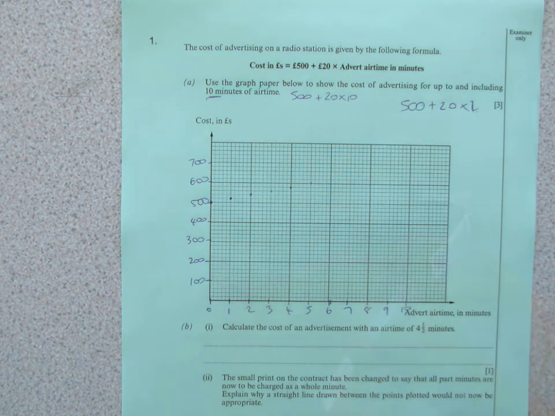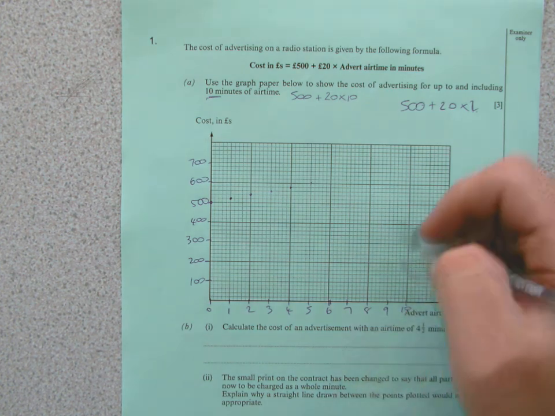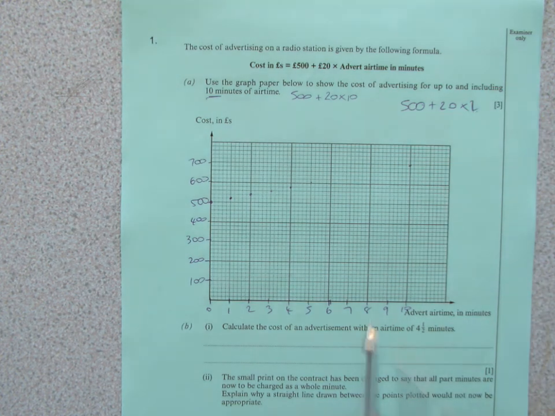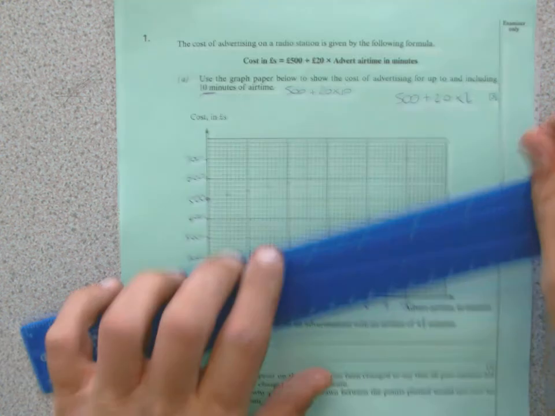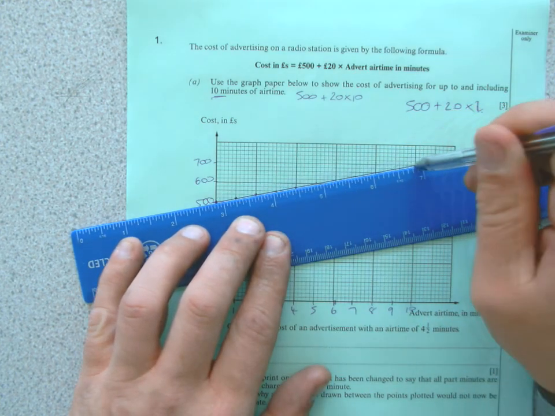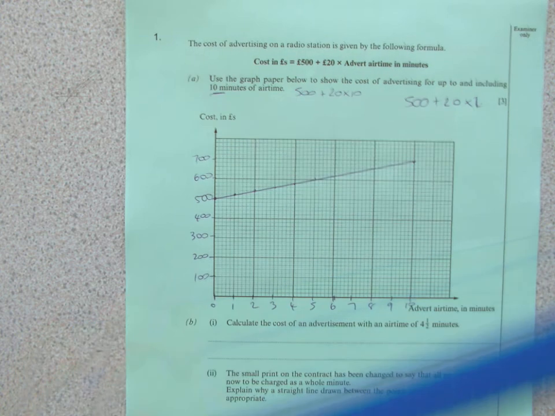And you notice it forms a straight line, because it's a constant increase. It is a straight line. We go all the way up to that value there. When it was 10 minutes, it worked out to be £700. That should line up nicely for us. So draw a line, and that represents the cost.